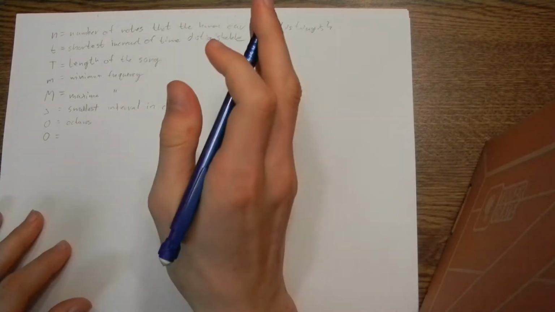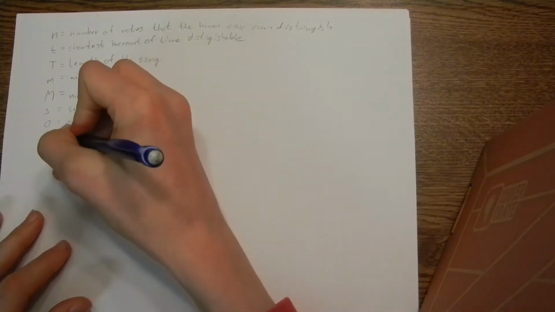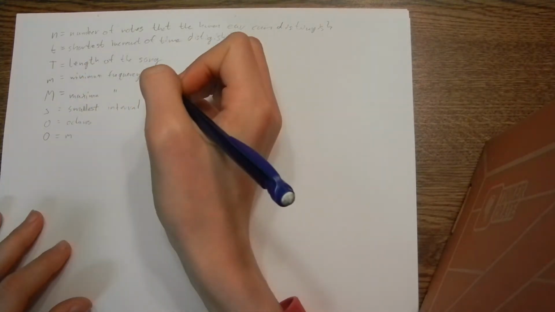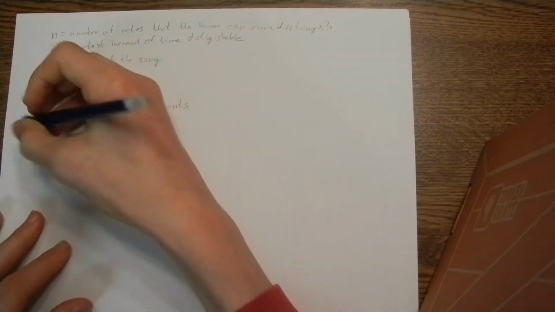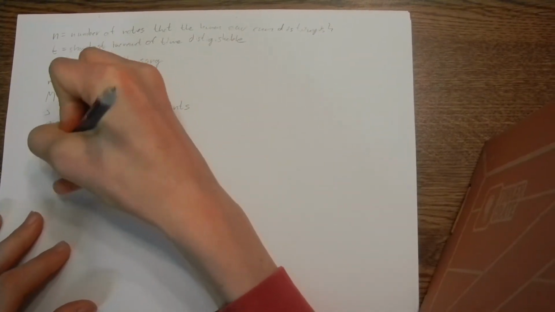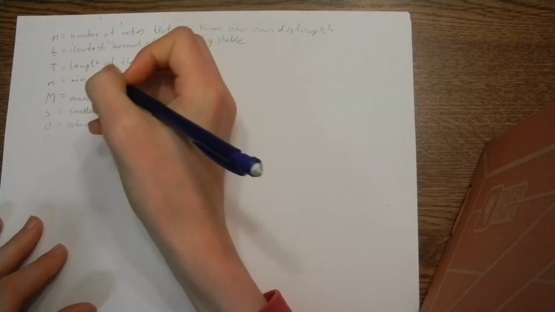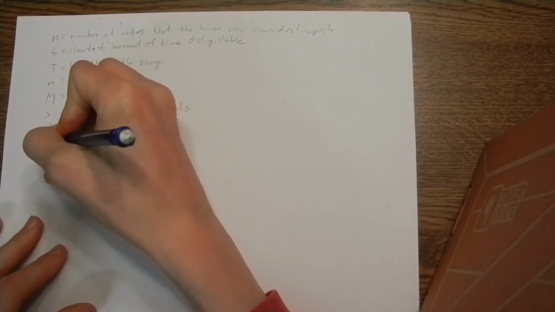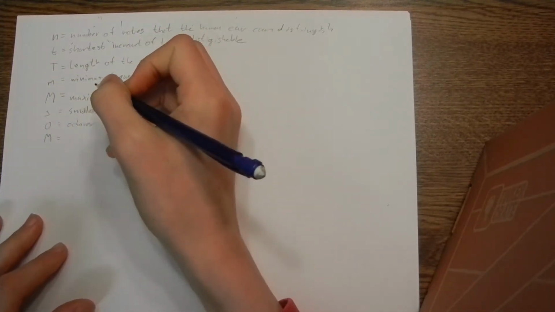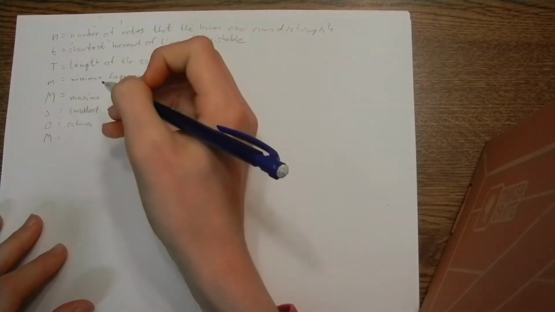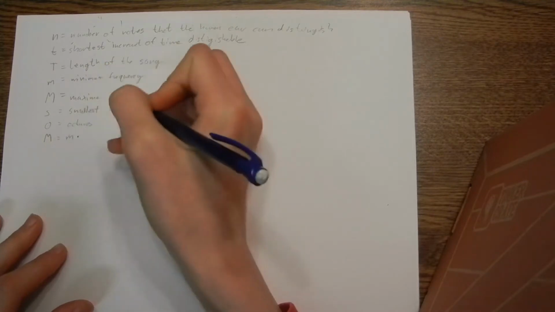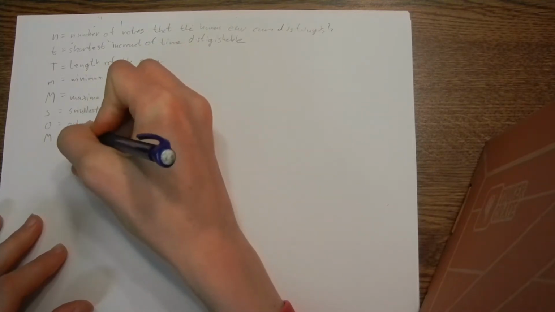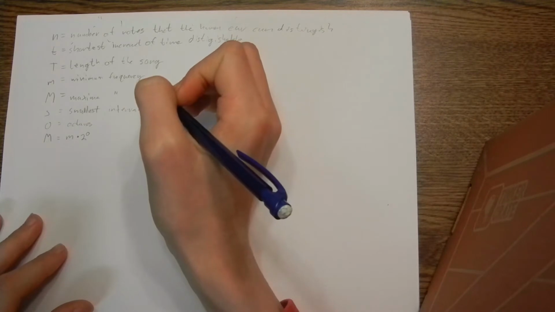So it's M. Okay, let's define O in a different way. Big M is equal to the minimum frequency multiplied by 2 to the O.